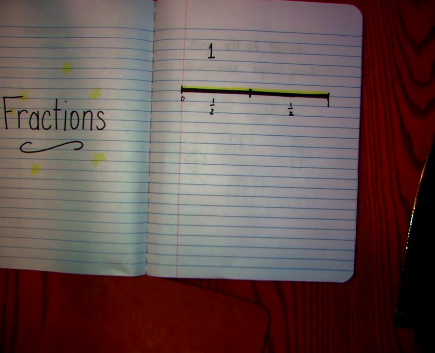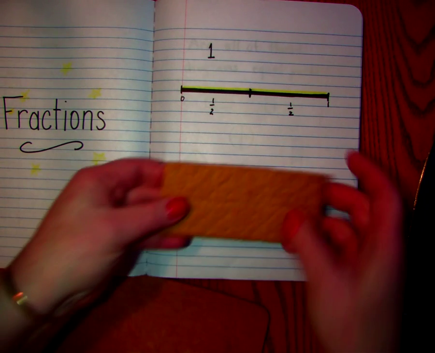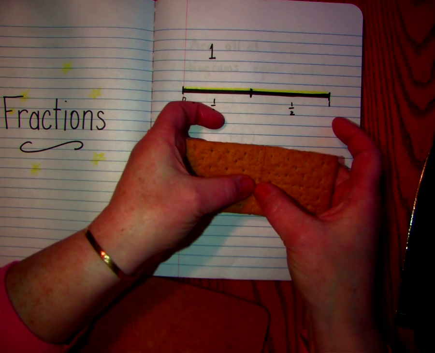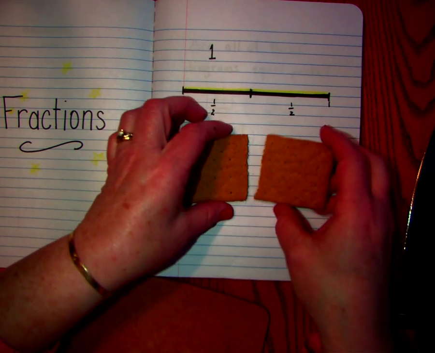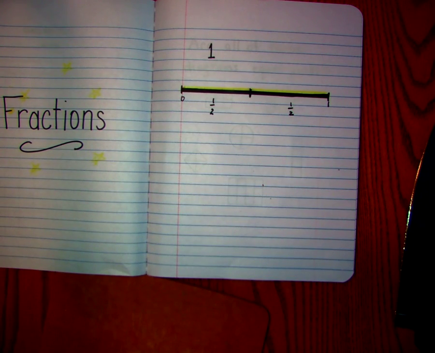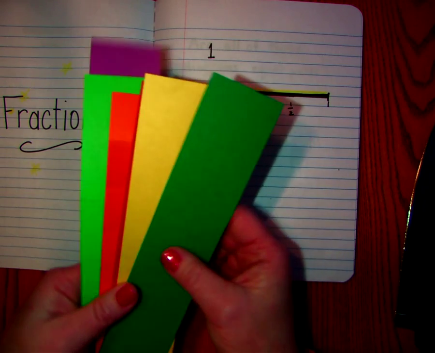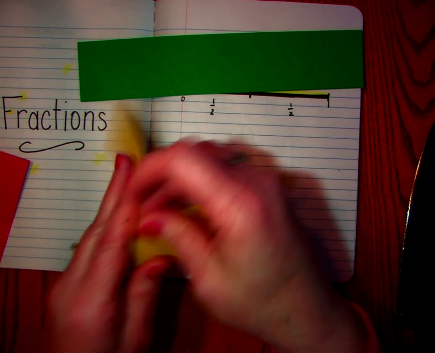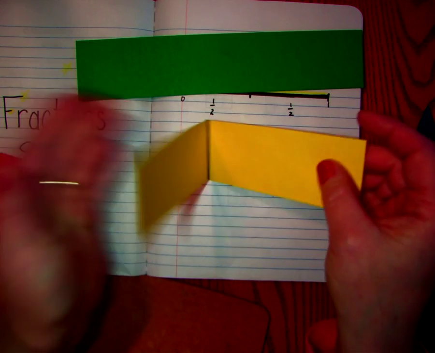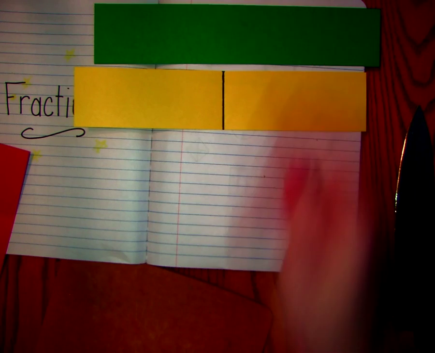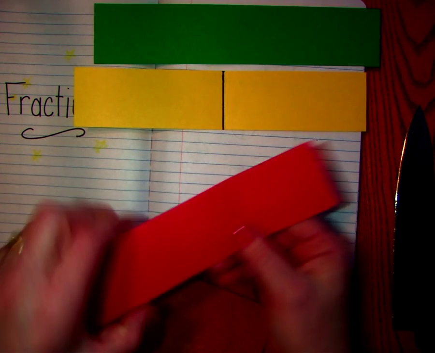Another way that I can think about that is with the graham cracker. As you can see, I have 1 whole, but if I break it down the middle, I have 1 half and 1 half. Well, when I take strips of paper and I think about 1 whole, I can take the same size strip of paper and I can divide it into 2 equal parts and have 1 half and 1 half equaling 1 whole. And I can keep going with that concept.